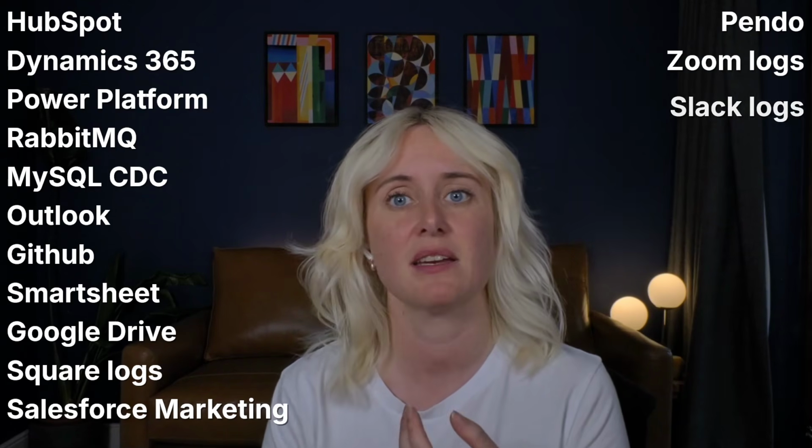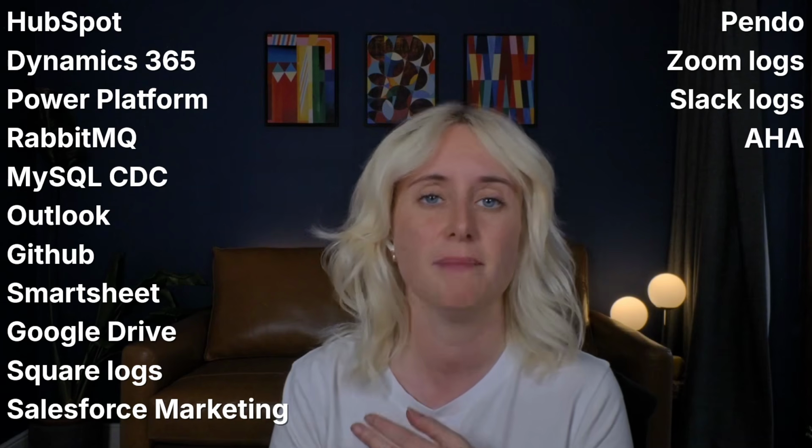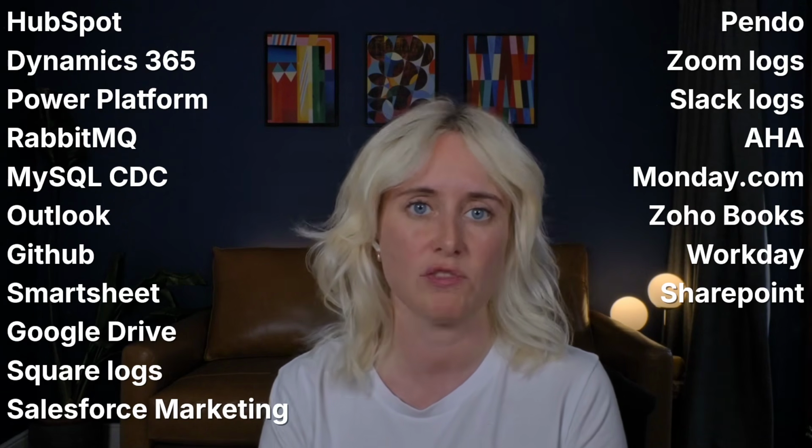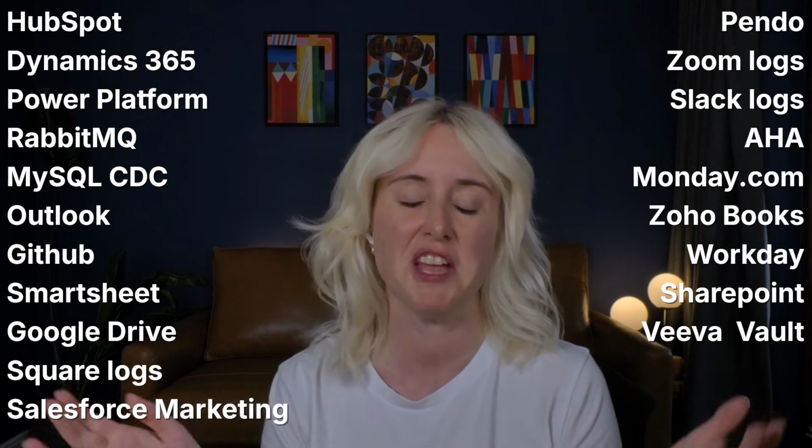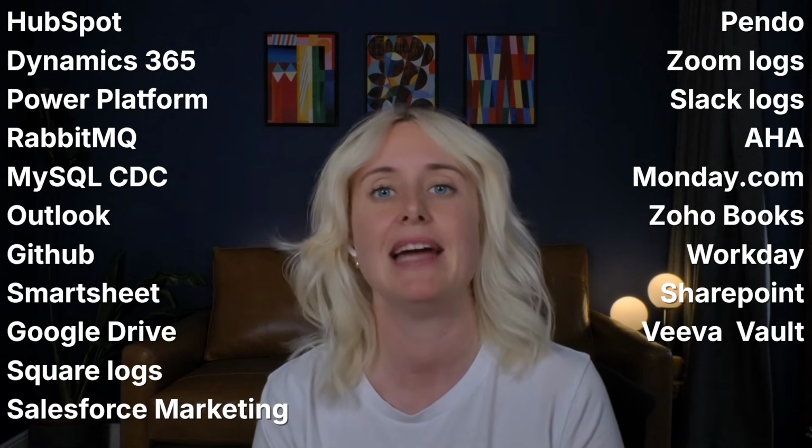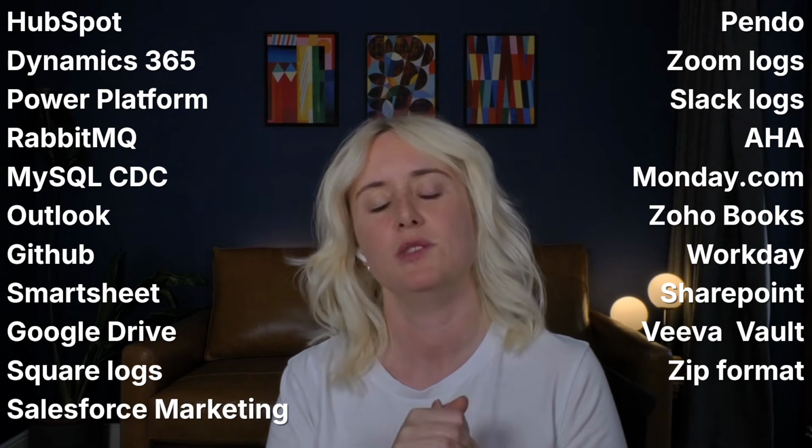HubSpot, Microsoft Dynamics 365, Power Platform, Managed RabbitMQ, don't know what that does. MySQL has integrated CDC pipelines now, Outlook, GitHub, Smartsheet, Google Drive, Square, Wiz, Audit Logs, Salesforce Marketing Cloud, Pendo, Zoom Logs, Slack, Access and Integration Logs, Aha, Monday.com, Zoho Books, Workday, SharePoint with structured file and metadata support, Viva Vault, never heard of that before. Sorry, Viva. And also there is a zip connector format now as well, which is pretty sweet. But they're all managed ones.